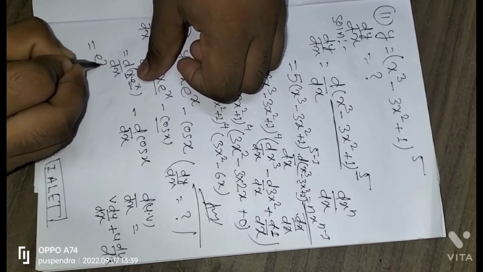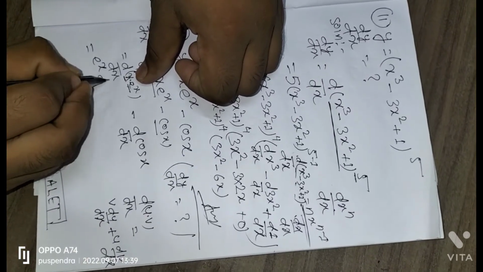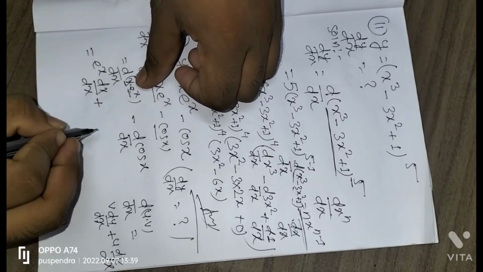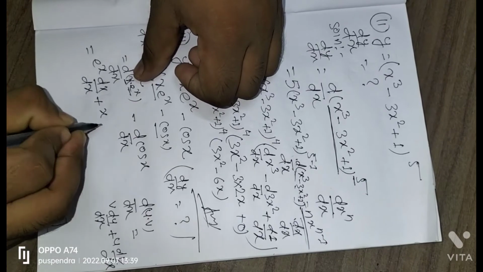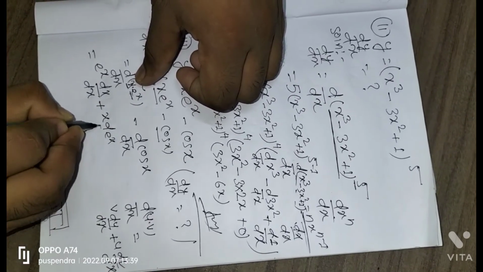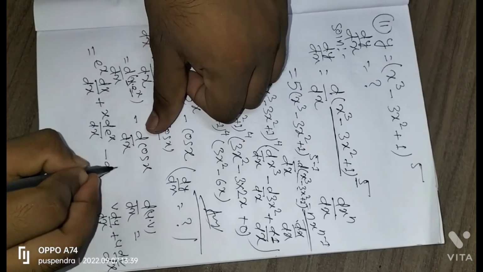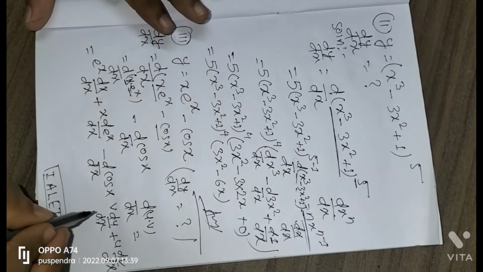That is e to the power x, and du by dx, so u is x, dx by dx, plus again u is x, so we shall write here x into dv, v is e to the power x with respect to x, and minus d cos x with respect to dx.